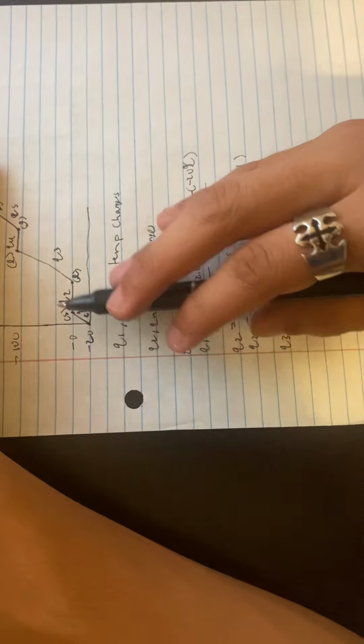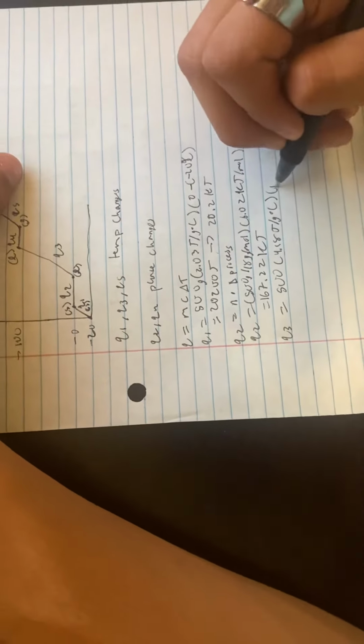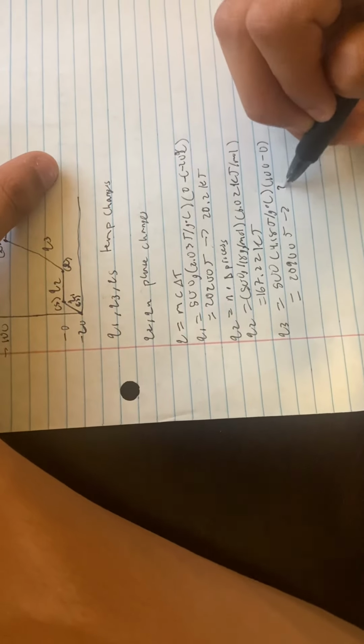And the change in temperature is 100 minus 0, which is just 100. If we input this into the calculator, you would get 20,900 joules, which is just 209 kilojoules.